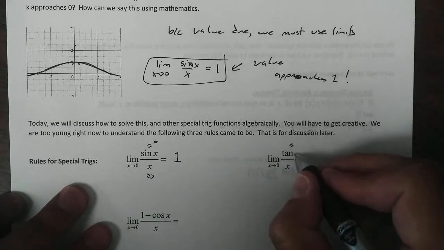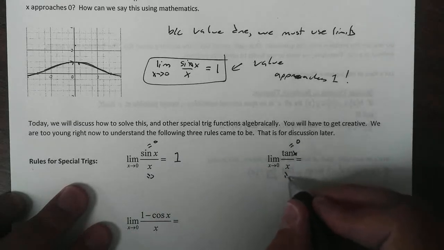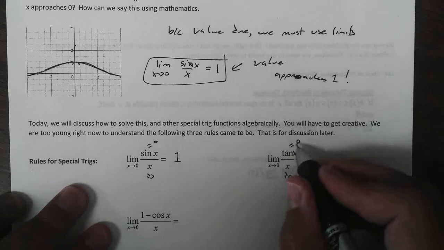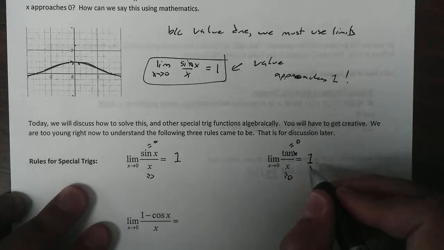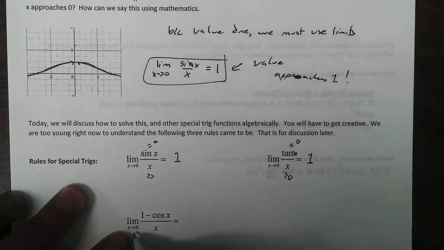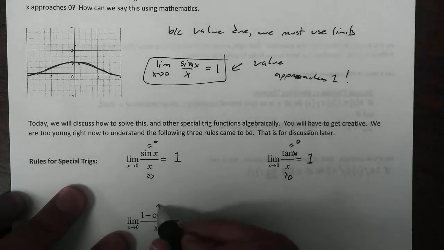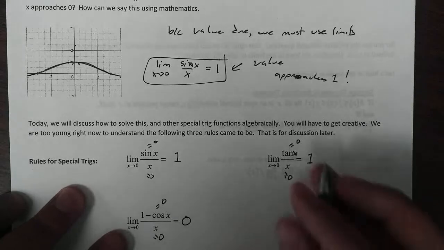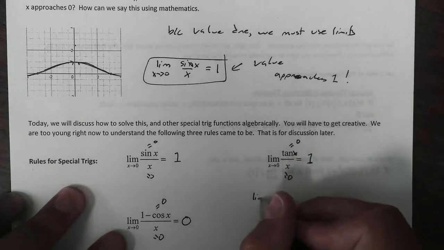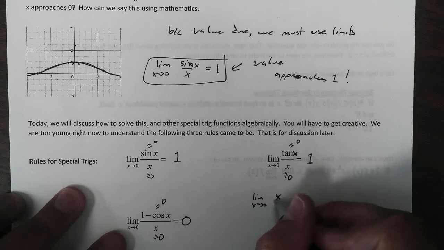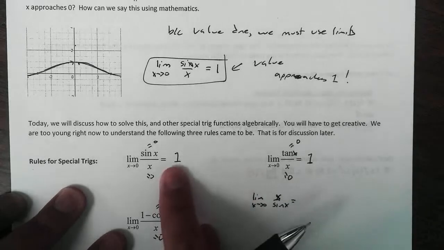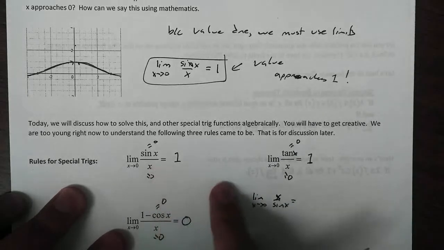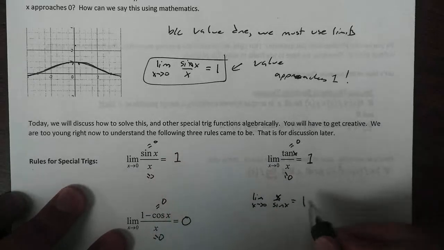Tangent of x over x, again, as x goes to 0, is 0 over 0, and I get 1 also. And the last one, the limit as x goes to 0 of 1 minus cosine of x over x, that's 1 minus 1, which is 0 over 0. This limit is 0 itself. We can also talk about some reciprocals. For example, if I take the limit as x goes to 0 of x over sine of x, sine x over x is 1, so if I flip it, I still get 1.